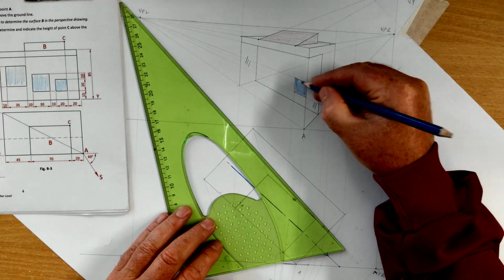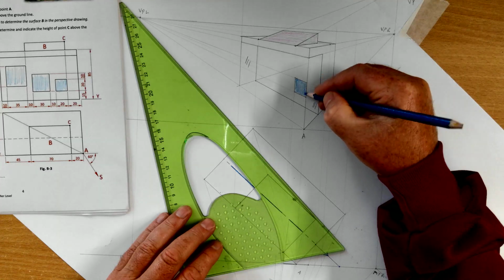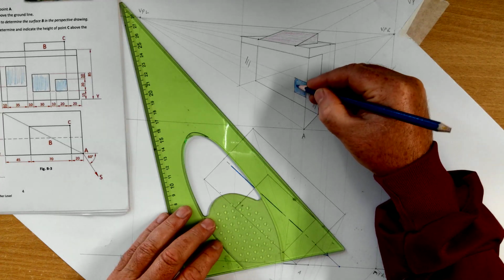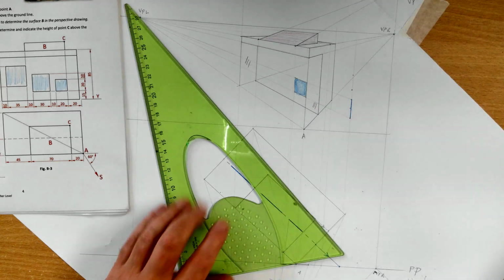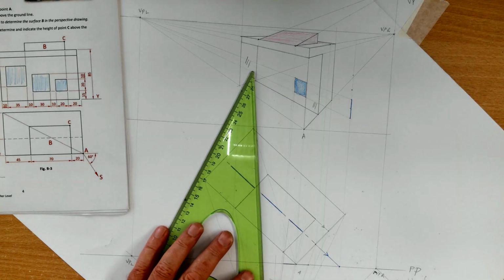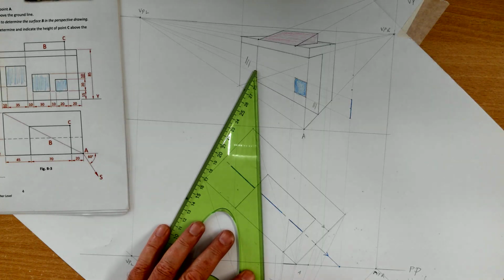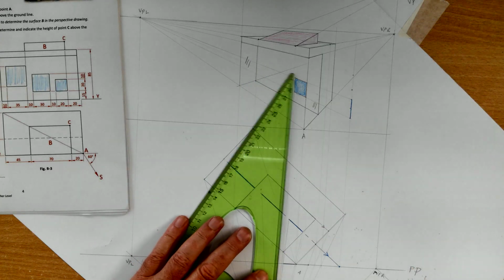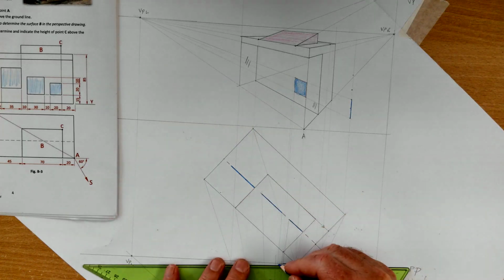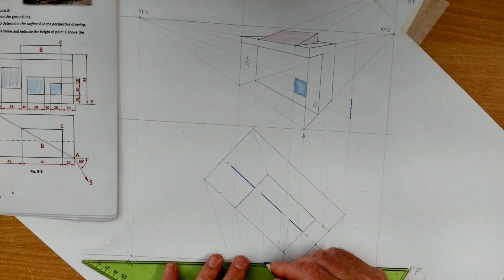Now, the other two are the exact same method. You just don't want to mix up your heights. So, the second one, then, the spectator looks at the second one here. So, on the glass, the second one is here.